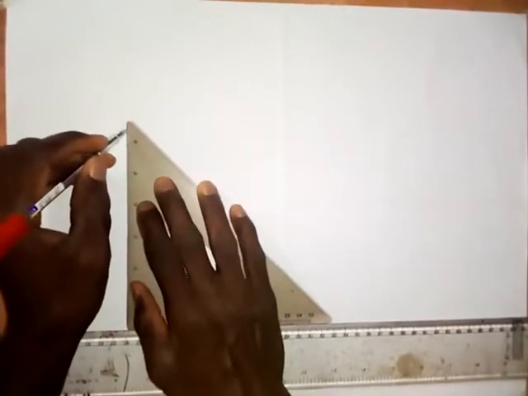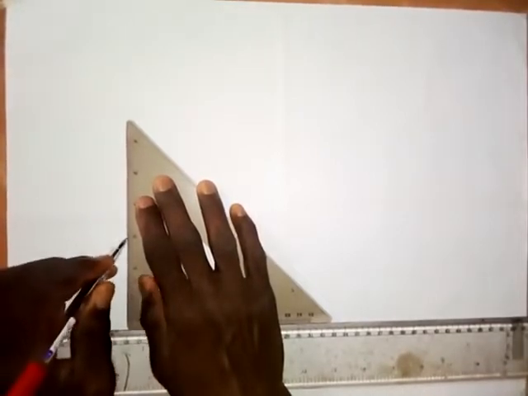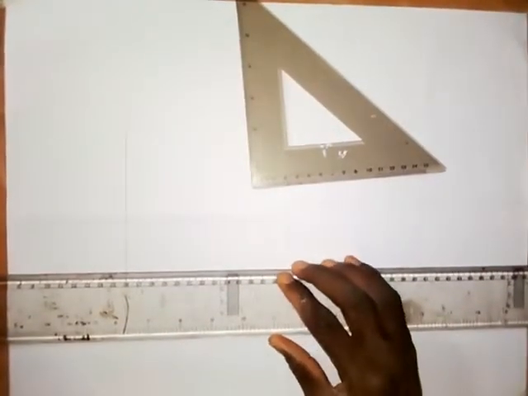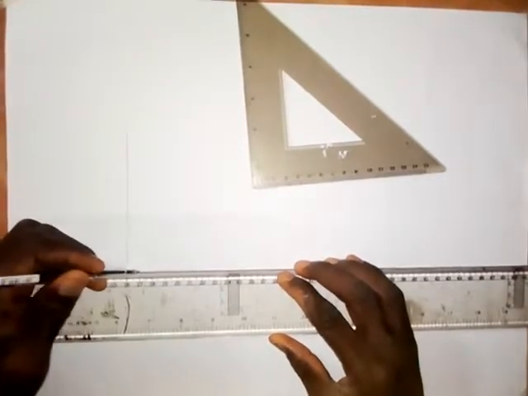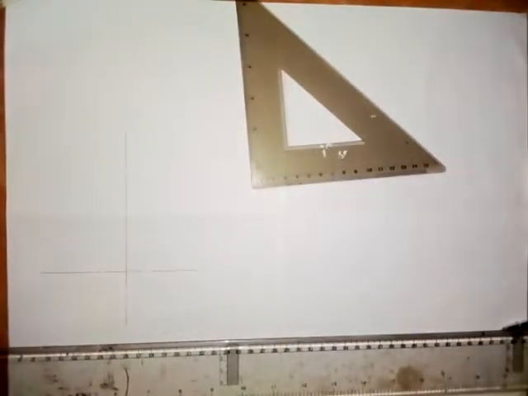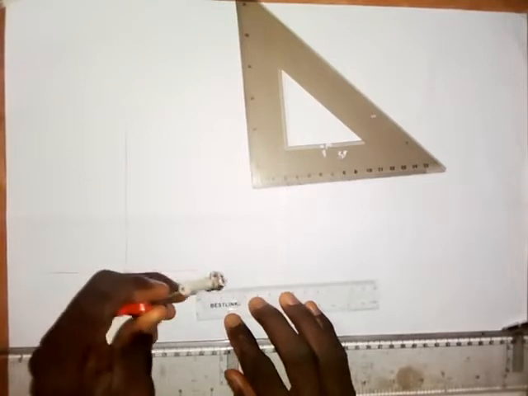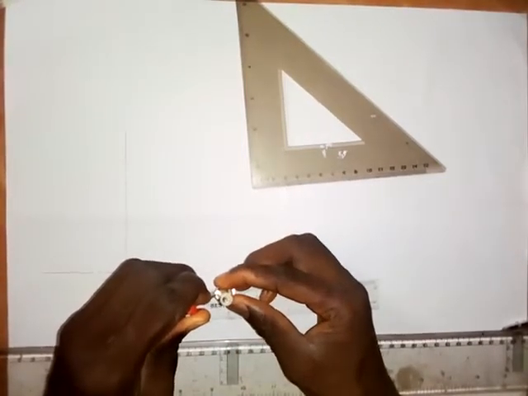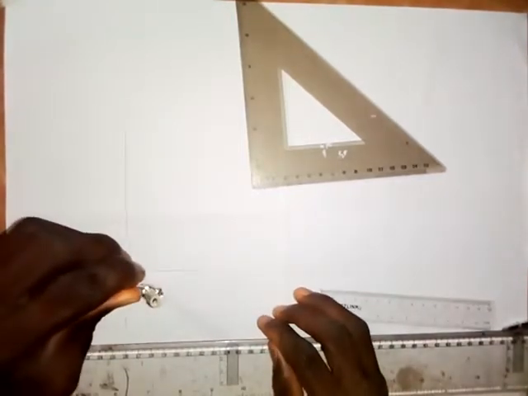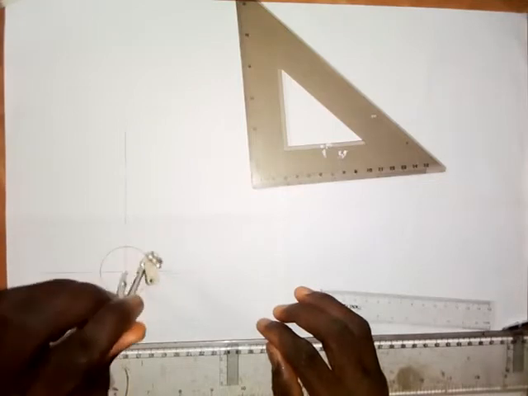The first thing I will do here is to draw a vertical center line. Then I will produce the horizontal center line here. Then I will draw a circle of radius 20 millimeters, because the diameter of the circle is 40 millimeters. So I will take 20 millimeters on my ruler, and I will draw a circle like this.